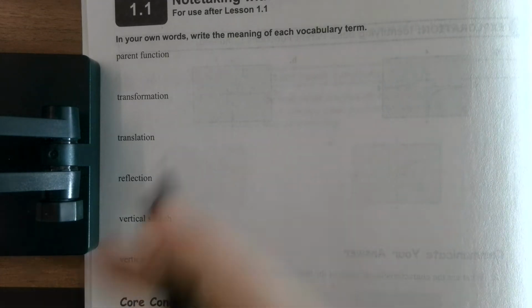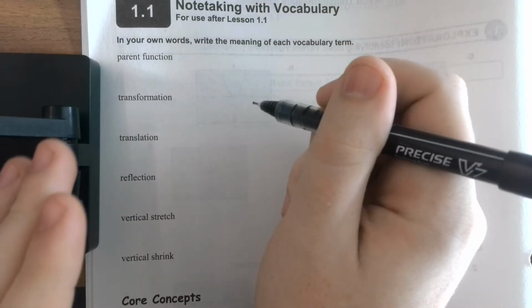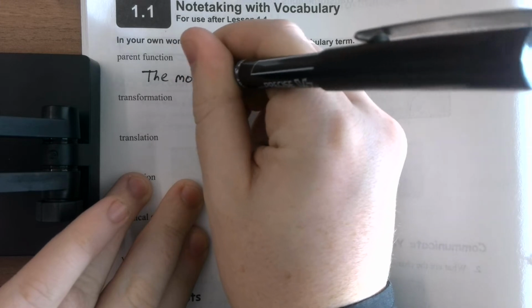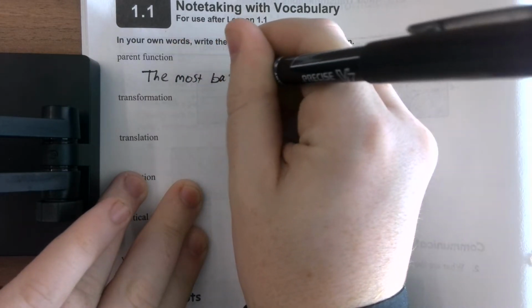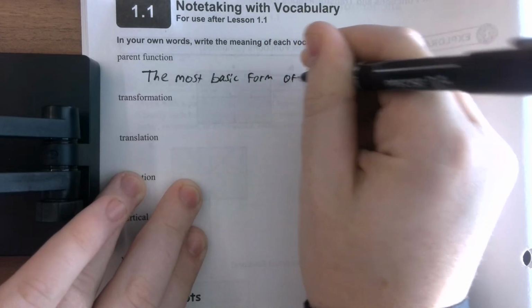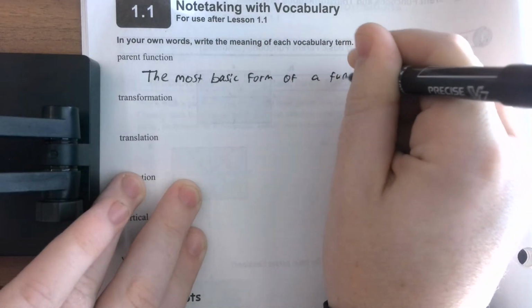In this lesson, our main objective is to learn about what we call parent functions and how we can transform those parent functions to make pretty much any graph that we want, at least of those forms. Before we get started, let's talk a little bit about what a parent function is. When we say a parent function, we just mean the most basic form of a function.